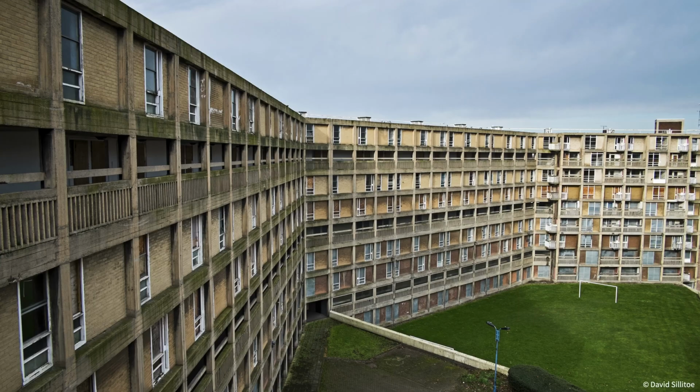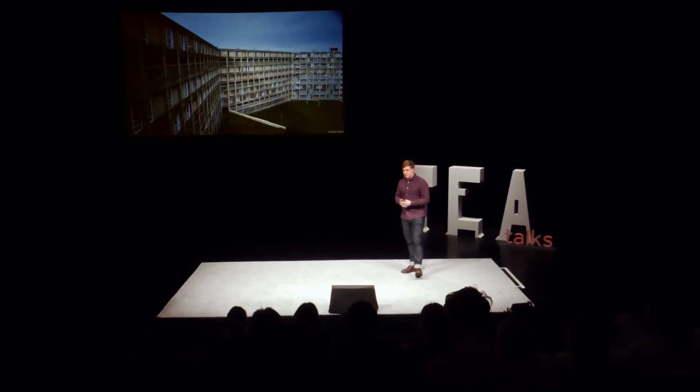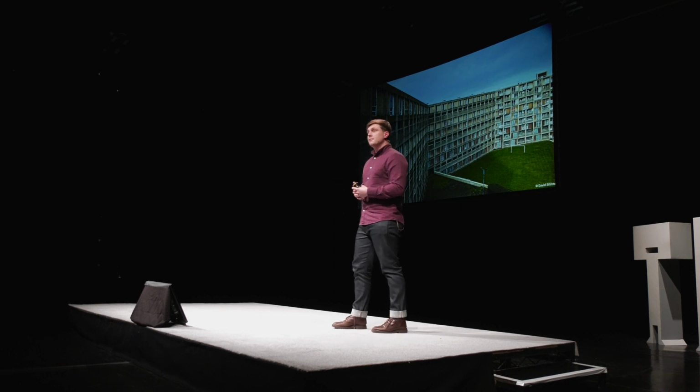To give a bit of an example of this, I would like to introduce Park Hill housing estate, which is in my hometown of Sheffield. This was constructed in the late 1950s, early 1960s as a social housing estate. It's a huge development. It contained in its heyday 995 flats, 31 different shops, and also 4 pubs.